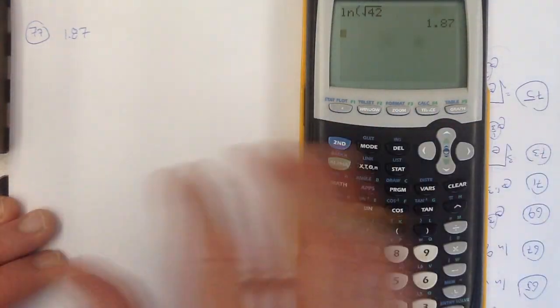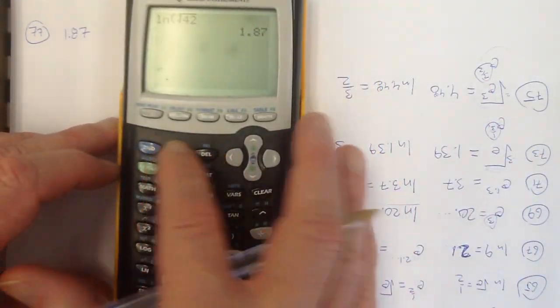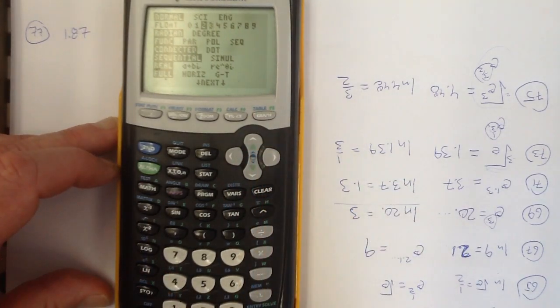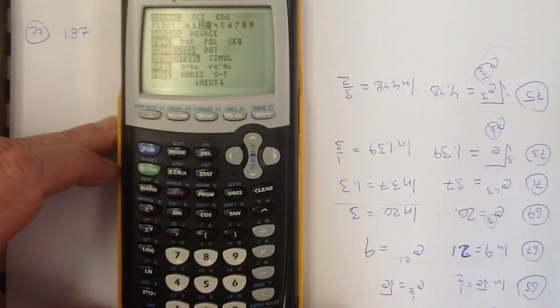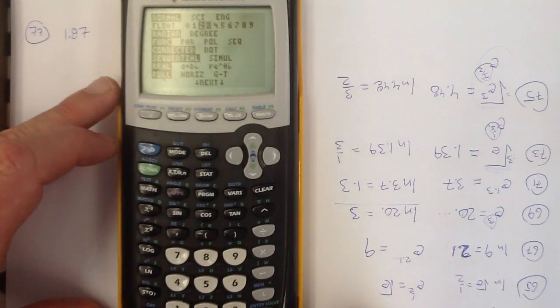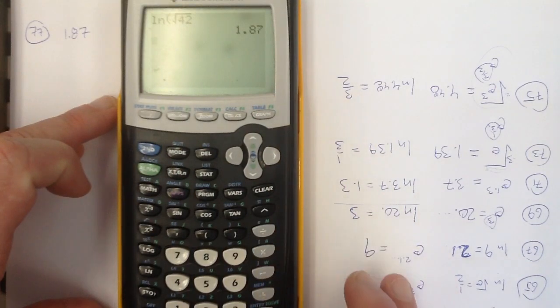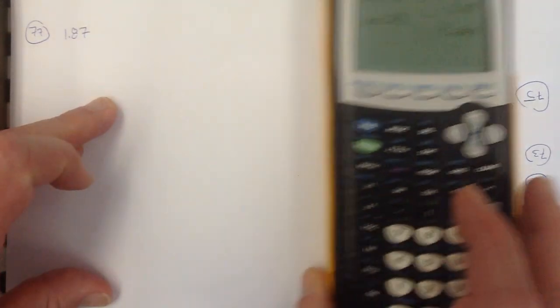I think we should get in the habit, sorry, I have my calculator still set to give me 2. I think we want to write these to 3 decimal places. Yes, that is what the book is asking. I agree. So 1.869.